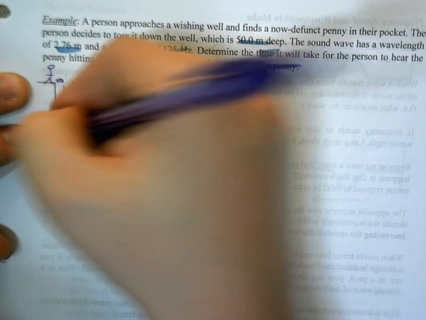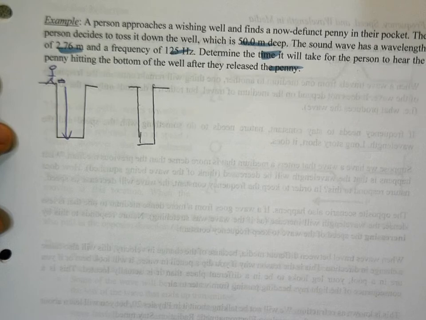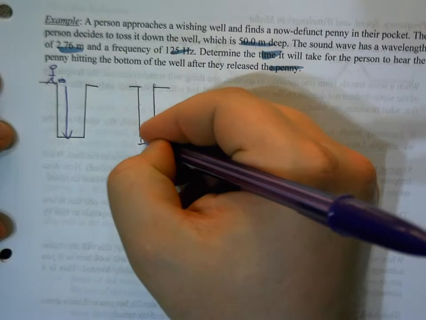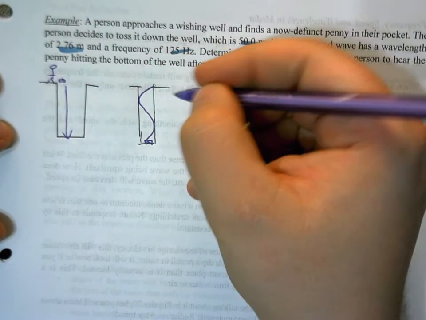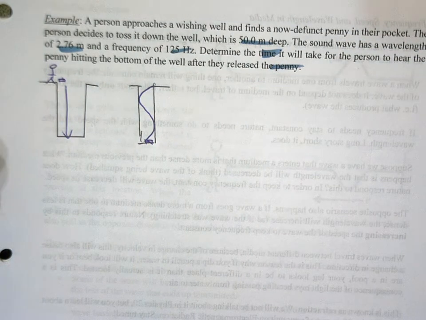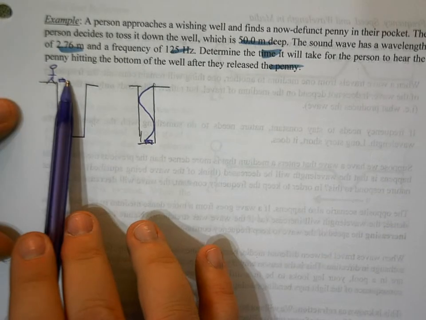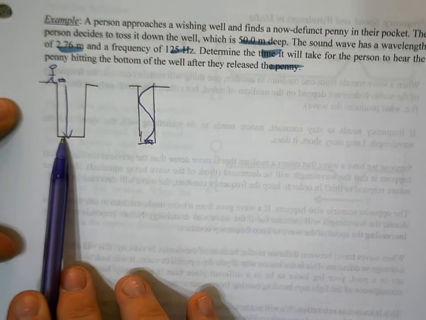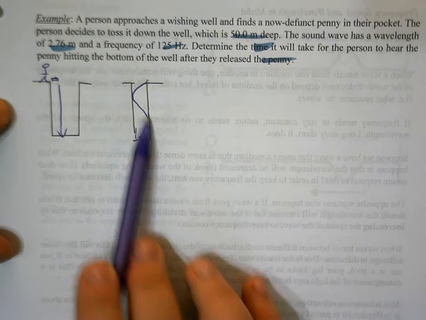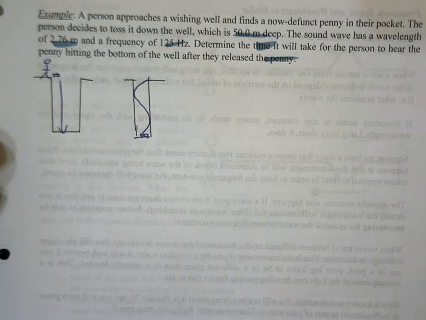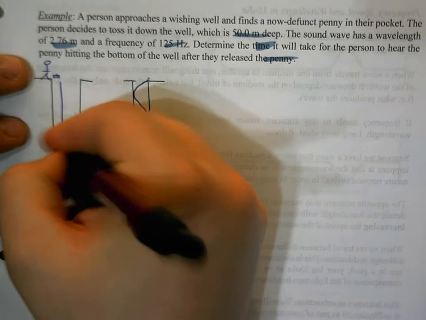So we're going to have to find the time it actually takes to drop. Now, what's going to happen is the penny is going to hit the ground and it's going to make a sound. So then these sound waves are going to make their way up to the top of the well. So we need to find two times. How long is it going to take for the penny to actually get to the bottom of the well? And then how long is it going to take that sound wave to propagate from the bottom of the well up to the top? So we're going to call this first, second.